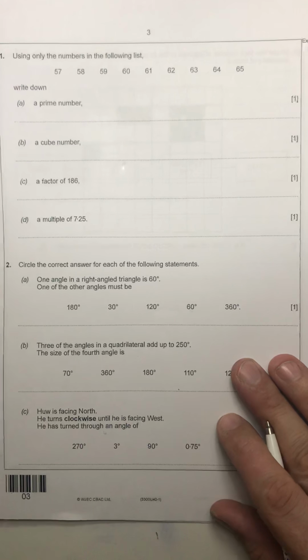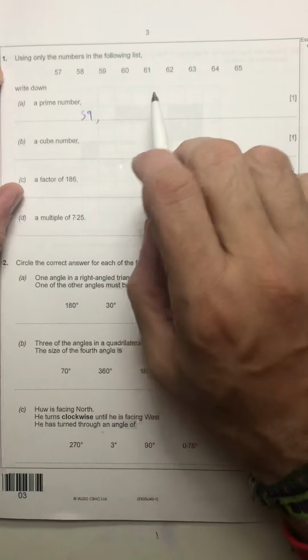You should know that a prime number's got only 2 factors, which would be 1 and itself. So straight away you can ignore all the even numbers because the only even prime number is 2. So we're left with 57, 59, 61, 63 and 65. 57, well 3 19s makes 57, and 1 and 57, so that's got 4 factors. 59 could be a prime number because the only numbers that go into 59 are 1 and 59.